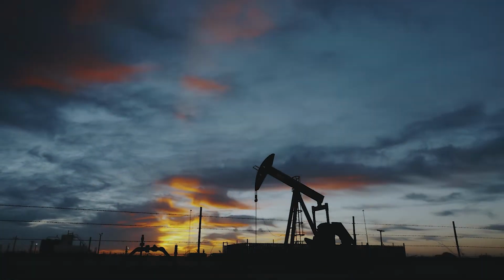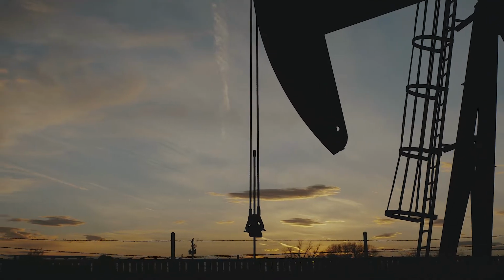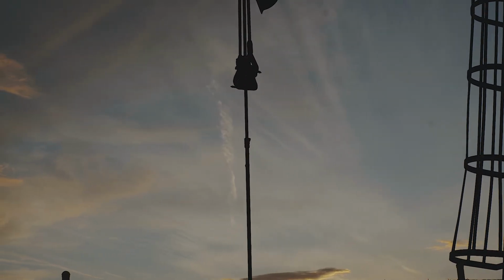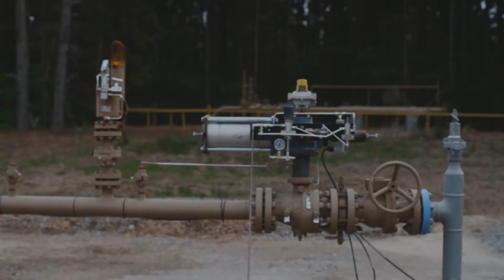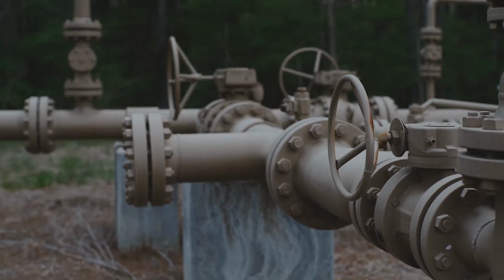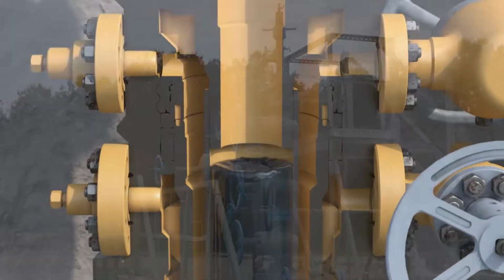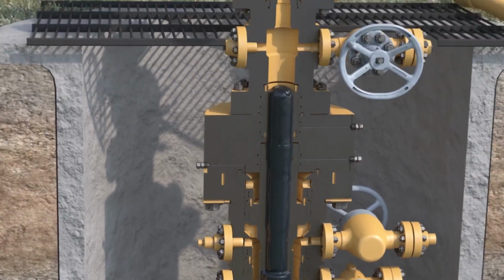The production of oil and gas is a complicated process that is abounding with challenges. Sand production in wells has plagued oil and gas companies for decades, and modern fracking practices have made sand production even more prevalent.